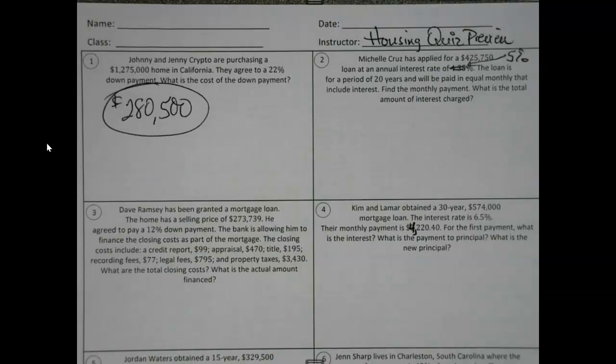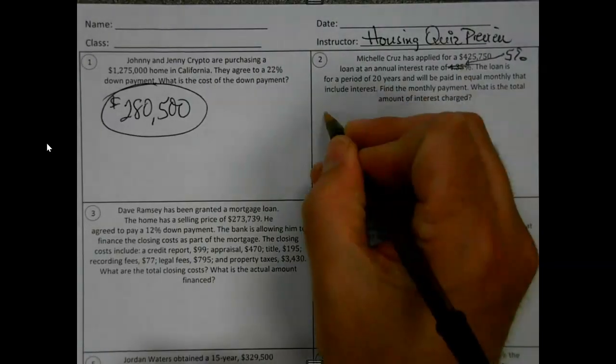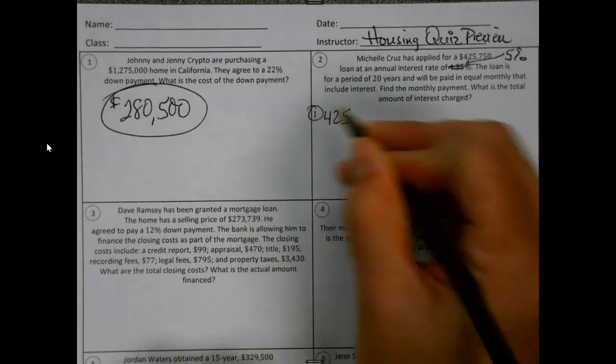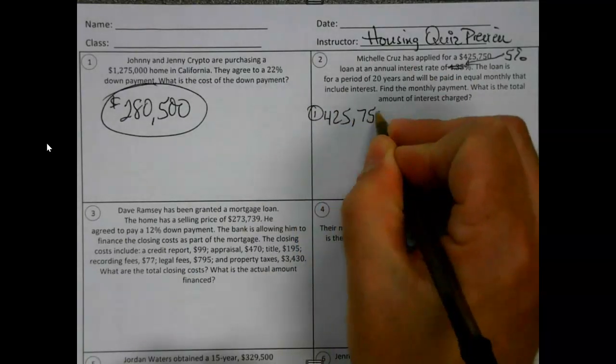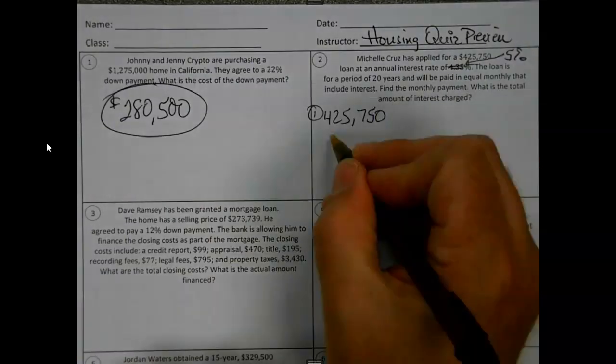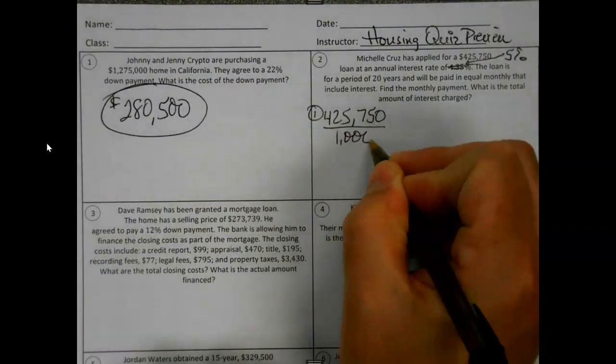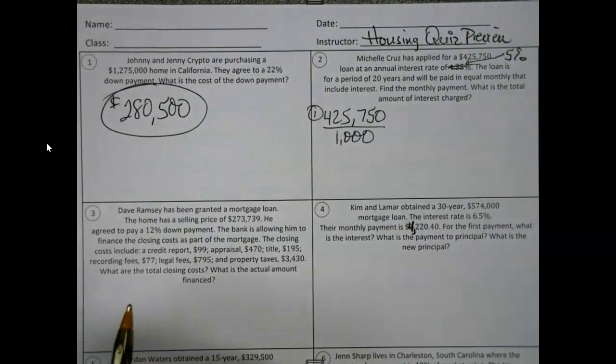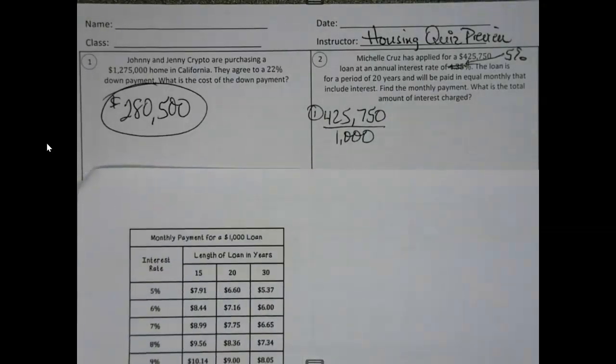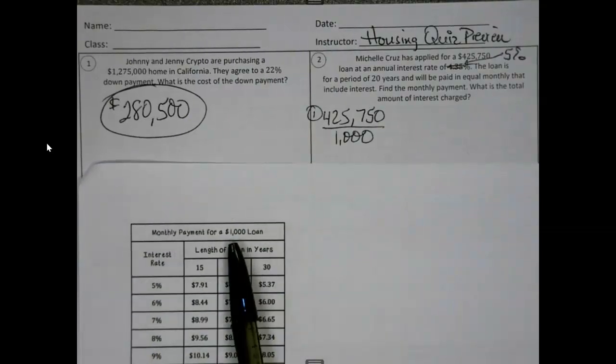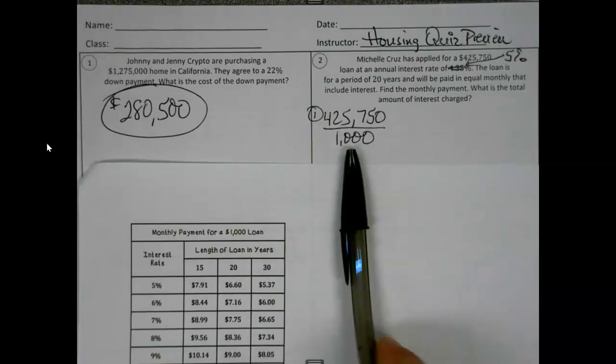Okay, so first things first. When we're trying to figure out the monthly payment, we'll call this number one. We're going to take whatever our loan is, divide by 1,000, and then I've got to pull up my chart here for the first time. The 1,000 is based on the chart, which is per $1,000 of your loan. It doesn't mean that's the loan in whole. So that's where the 1,000 comes from.